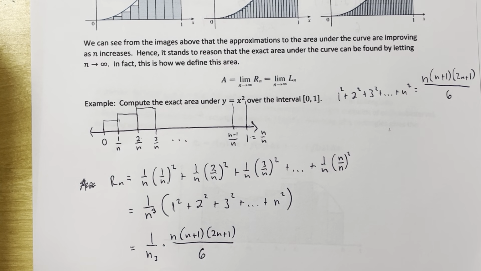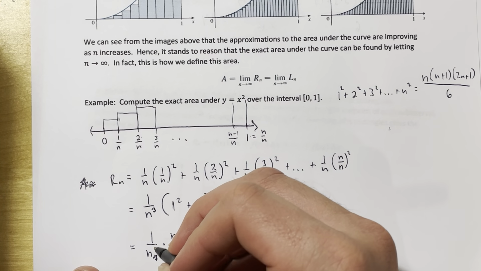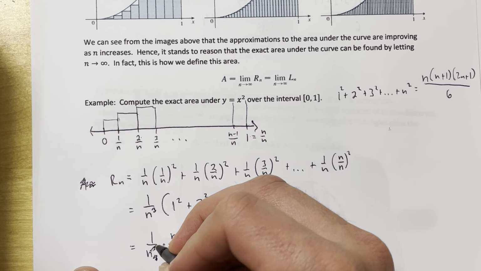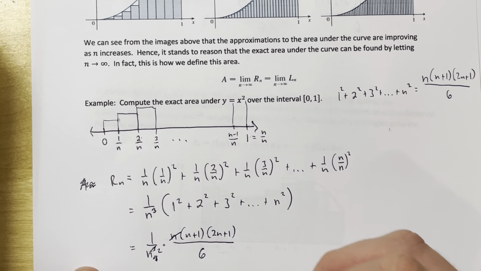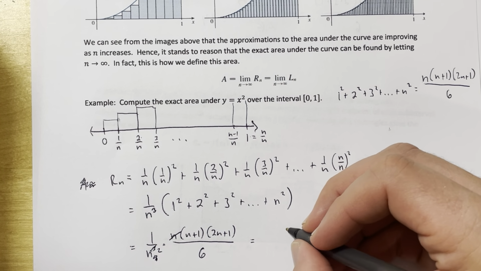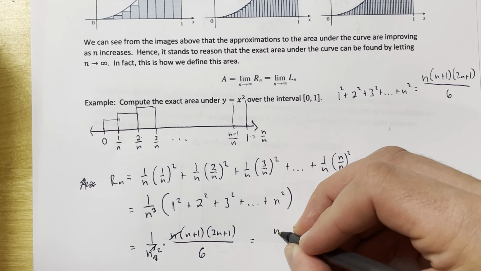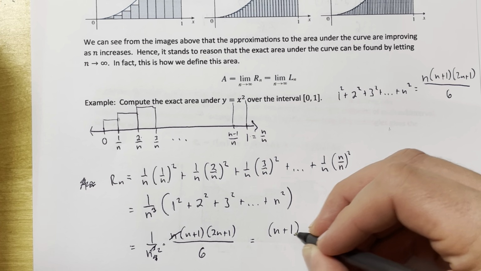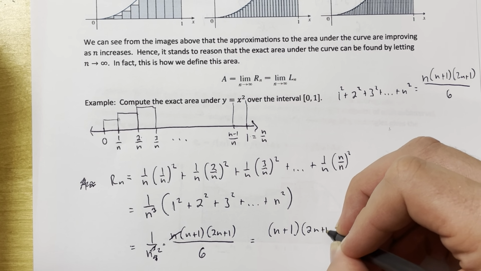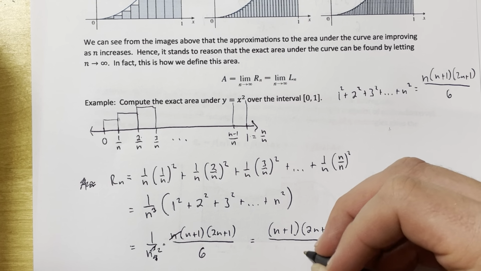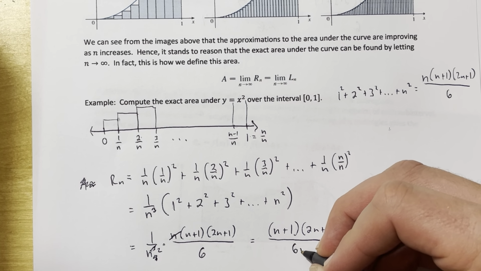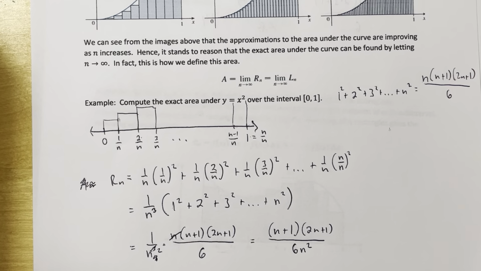And then I can do a little bit of simplification here. I don't know why I put that as a subscript. 3 should be up there. I can cancel one of those n's with that n right there and write this as n plus 1 times 2n plus 1 over 6 n squared. Just combining everything into 1 there.